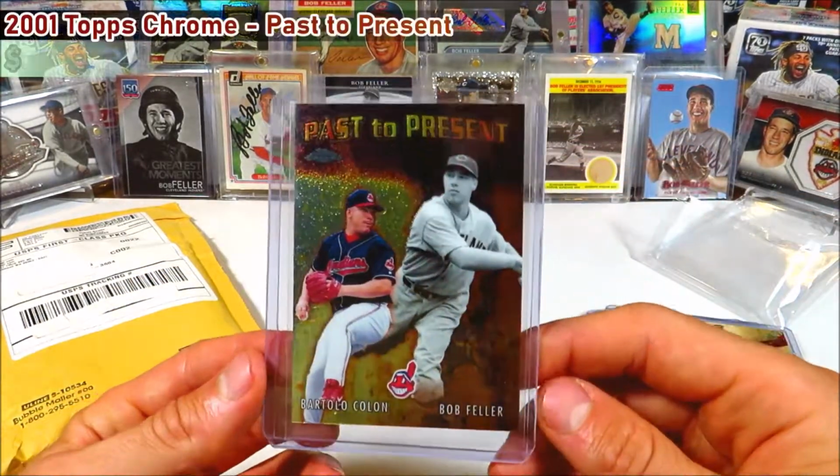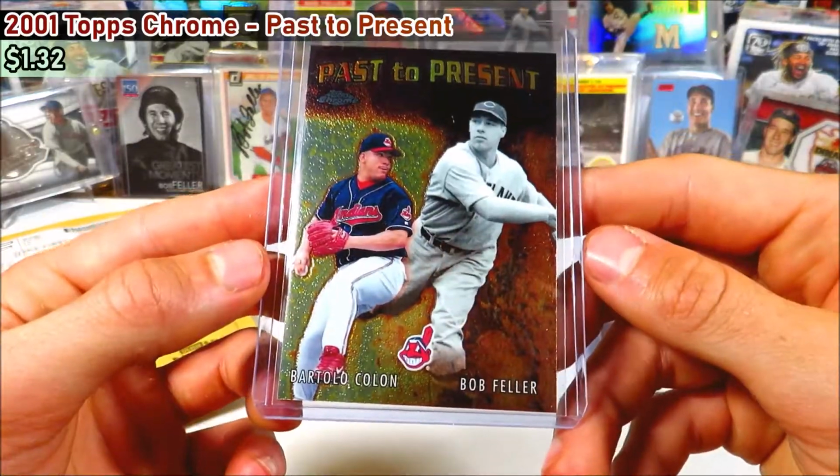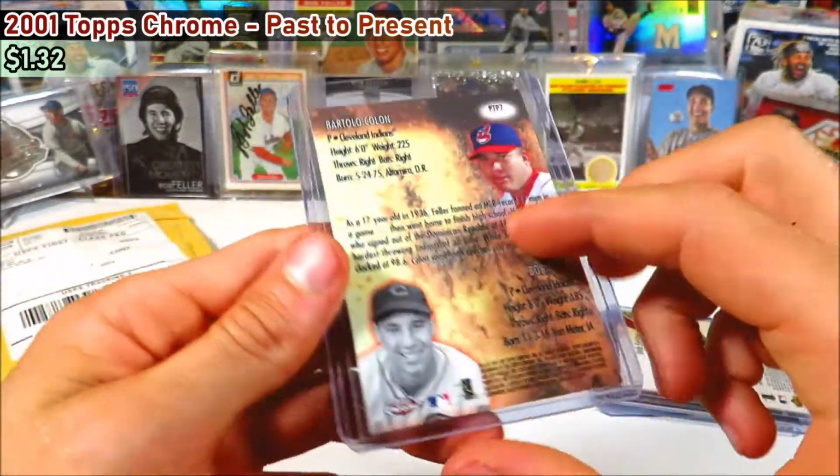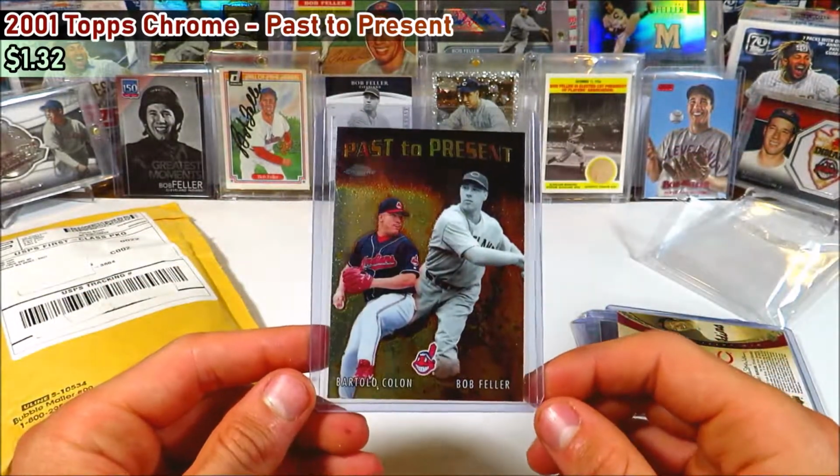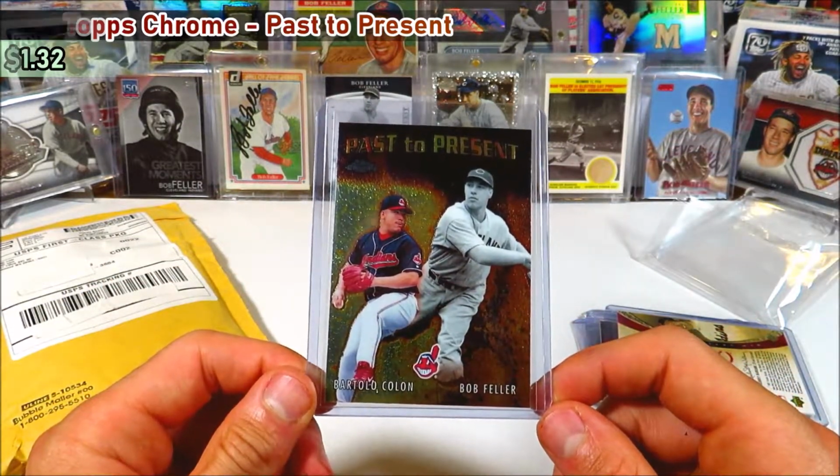Next one here, we got Big Sexy making an appearance. So this is a cool one. It's got Bob Feller on it. This is a Topps Chrome Past to Present from 2001. So quite the old Chrome card here, but still really cool.